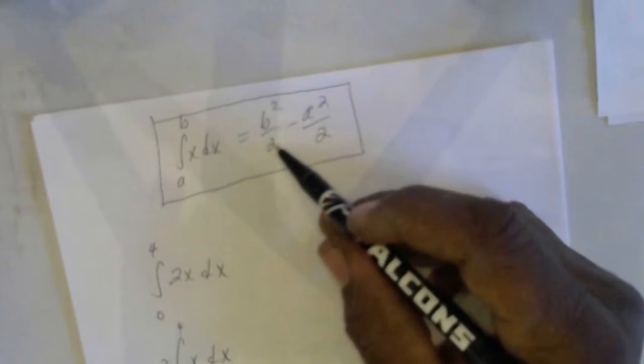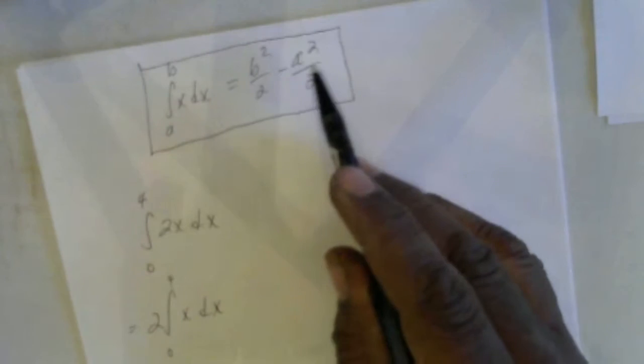Now I'm going to use the formula. Remember that we still have 2 on the outside. The formula said it's b squared divided by 2. So b is 4, and we have 4 squared divided by 2 minus a squared divided by 2. So a is 0.